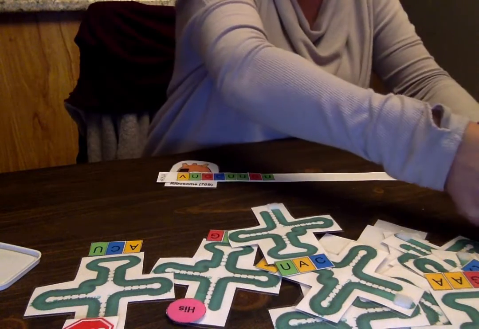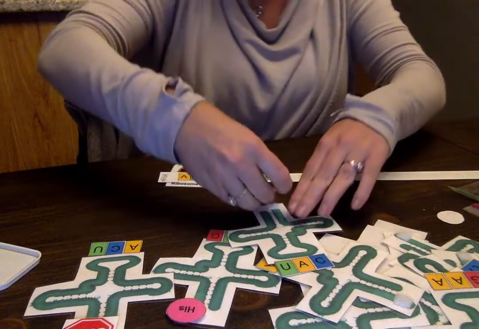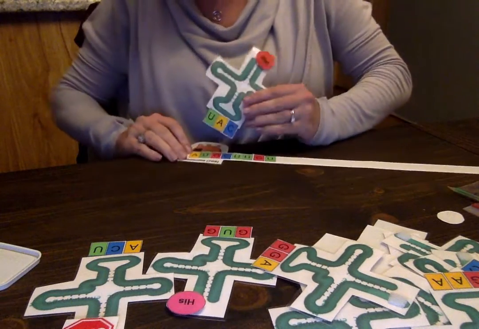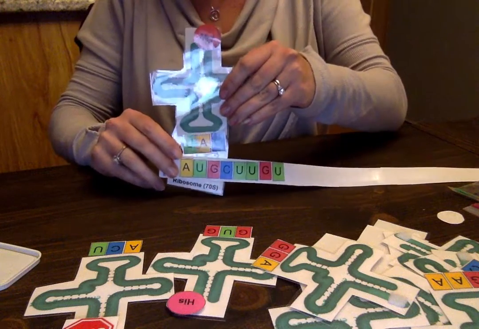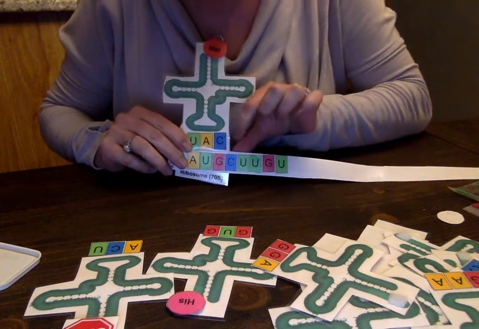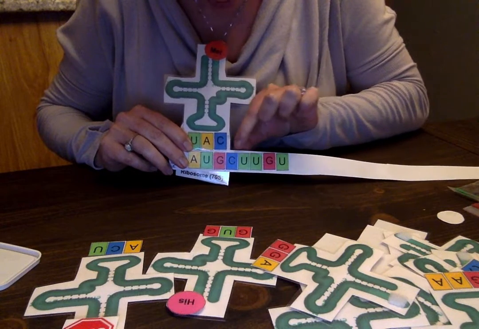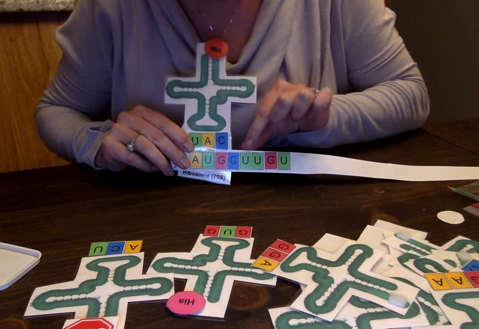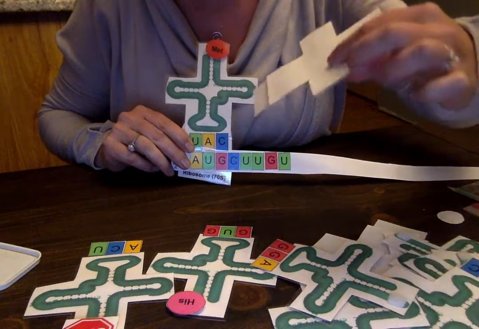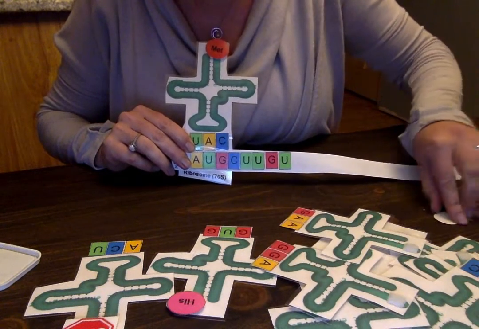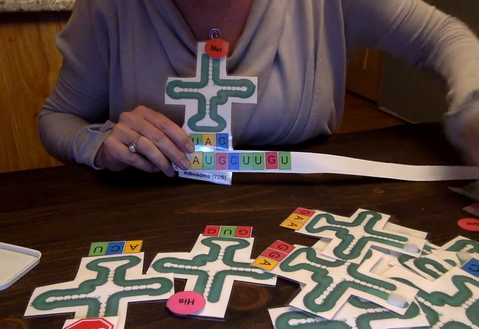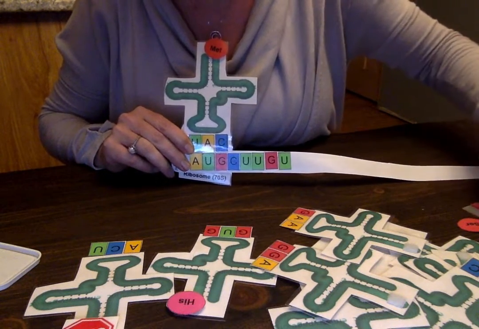I guess I should charge it. I need to have some of these charged. So UAC is my first tRNA, and it's going to go here. And then my second codon, CUU, the complement to that would be GAA. So I'm looking for one that says GAA, and that one needs to be charged with a leucine. So let's get that charged.